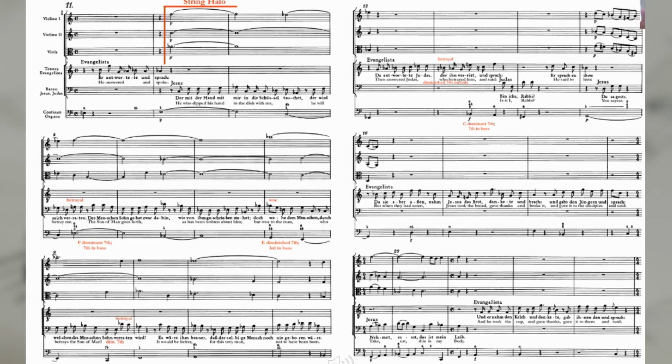Here's Jesus' halo. Talks about betrayal now. Once again, woe to the man. He betrays him. Yes, this is the guy who betrayed him, diminished seventh. Judas, question. Jesus' woe.